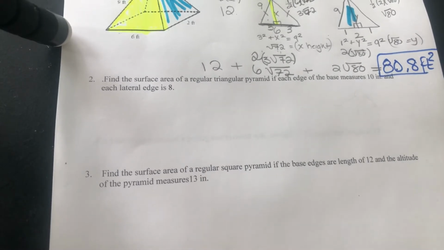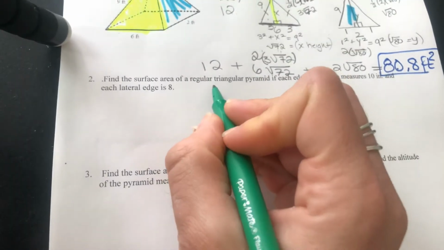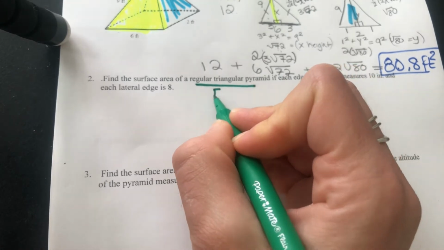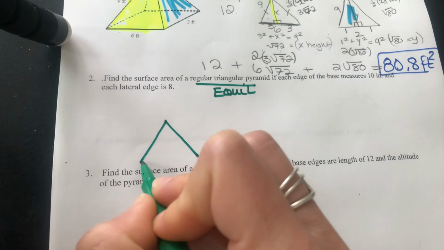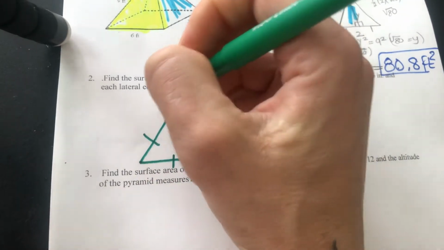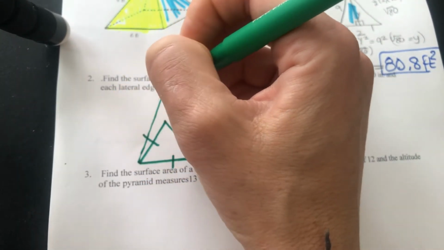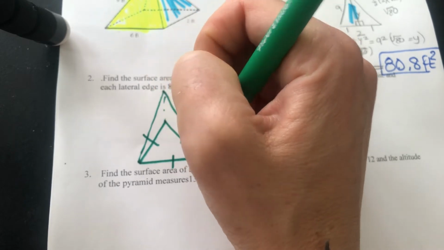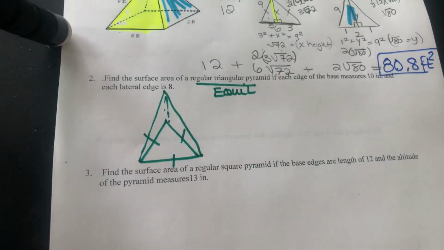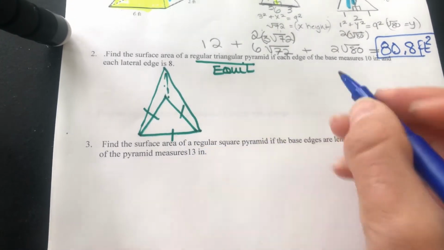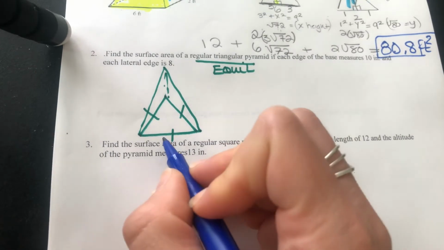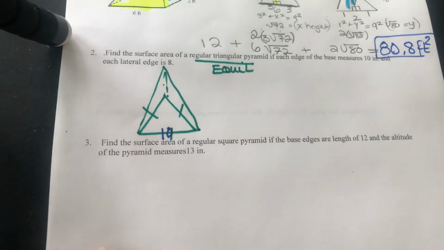All right, so this one's hard just because it's hard to draw. So you want a regular triangular pyramid, which means equilateral. So here is my, we'll say, equilateral base, and everybody connects up. But have an idea visually just of what it looks like, and then let's just do the formula. So it says if each edge of the base is 10, so all of these are 10.